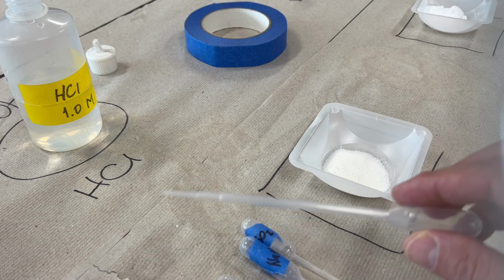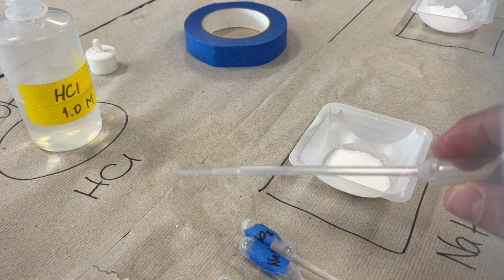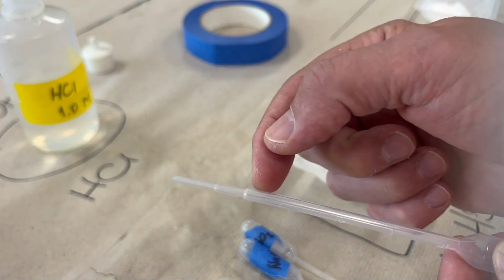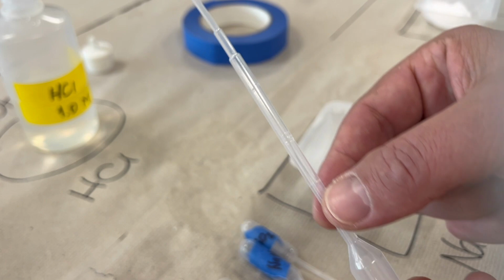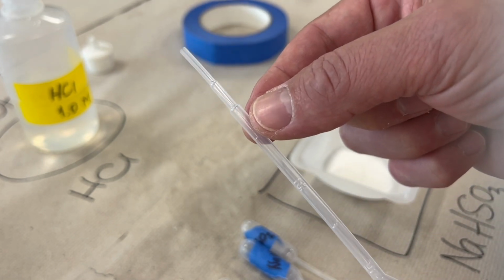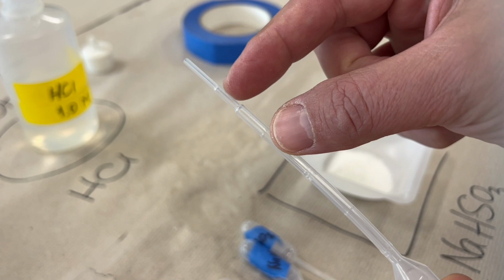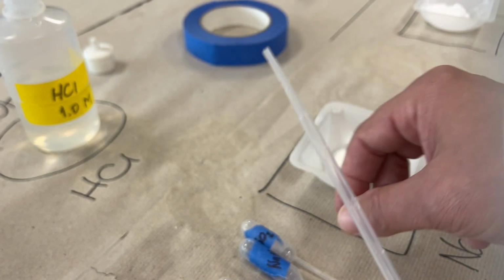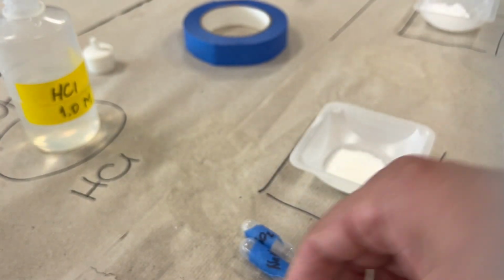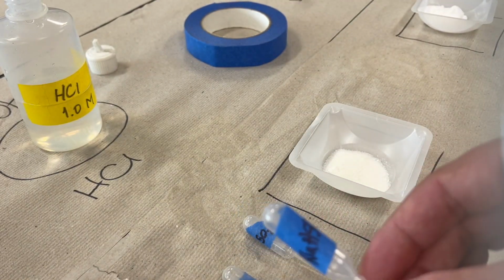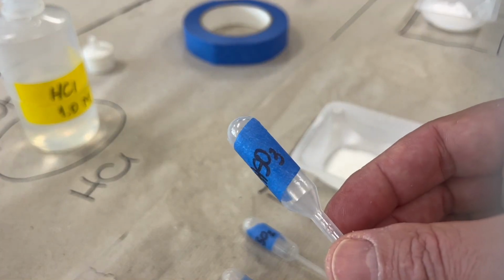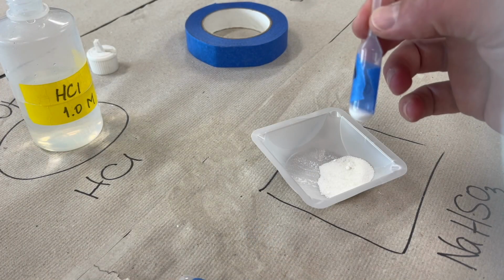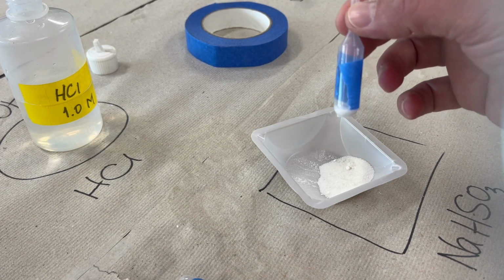Okay, so first to do this, we're going to take a tapered pipette and cut it, retaining only the wider stem part. So this little tapered section, we're going to cut off here and retain the stem. We're going to label it NaHSO3, sodium bisulfite. Okay, it takes a little while, but we did it.